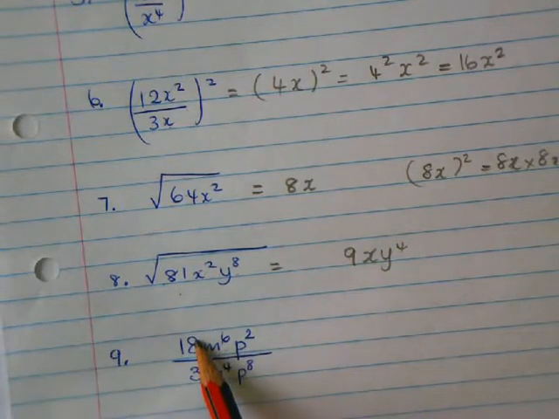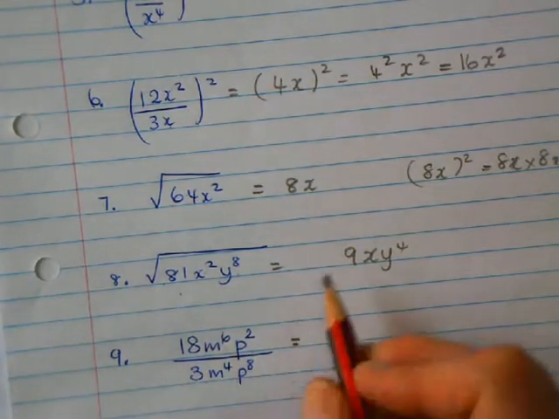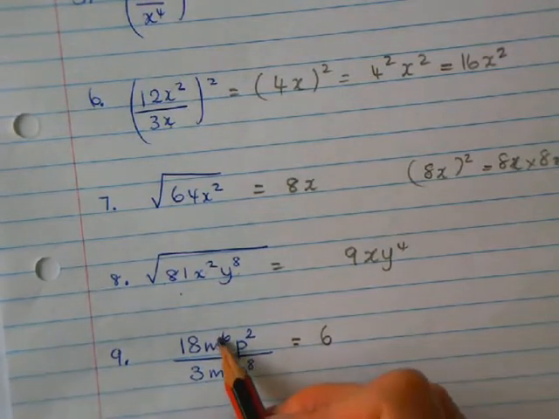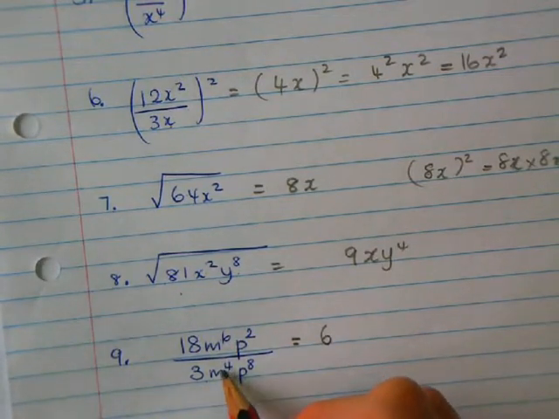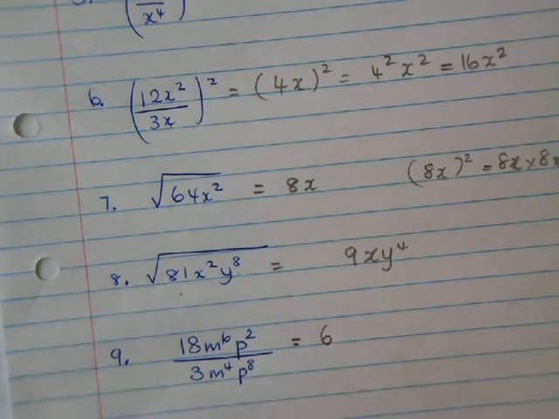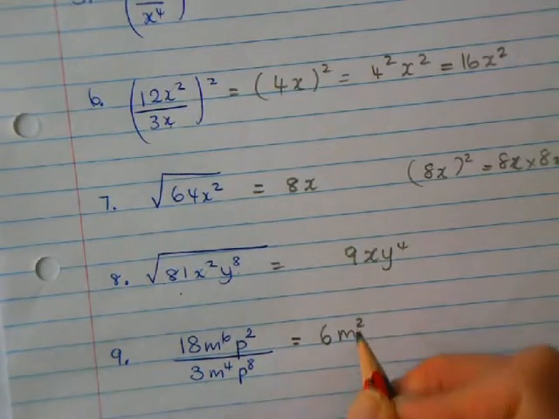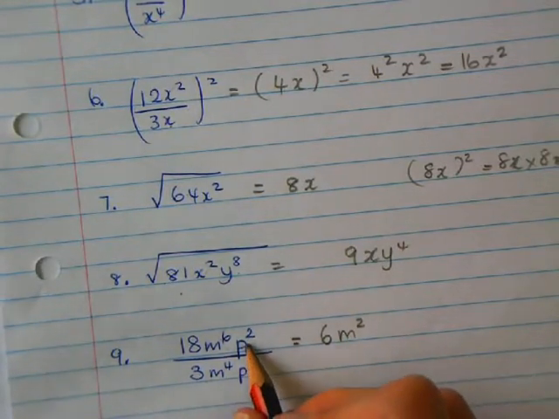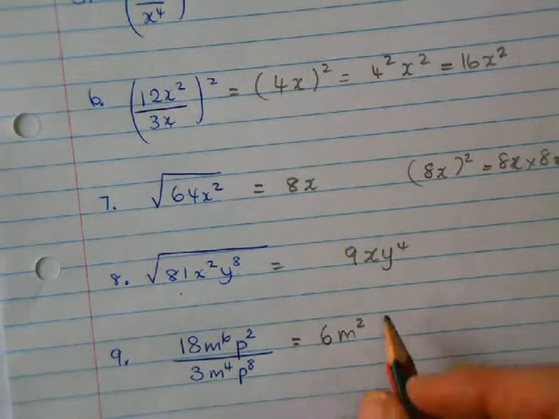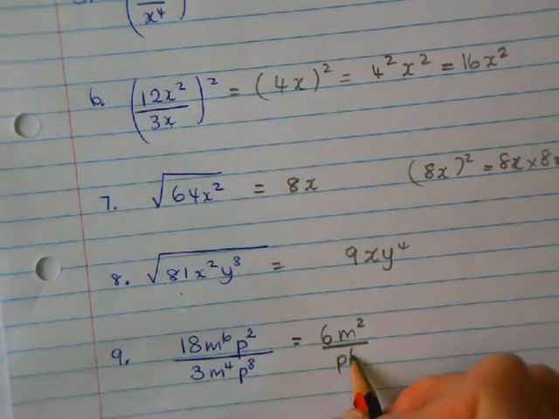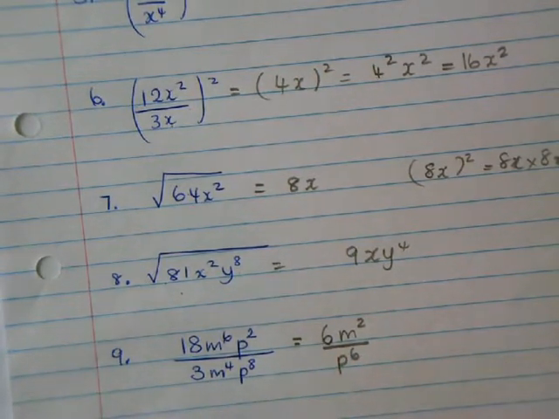Next one is, this is where we're going to have to look at each term by term. 18 divided by 3. How many 3s in 18? 6. n to the power of 6, n to the power of 4. Subtract the powers, n to the power of 2. p squared, p to the power of 8, so I've got 2 on the top, 8 along the bottom. I'm going to have 6 left on the bottom line.